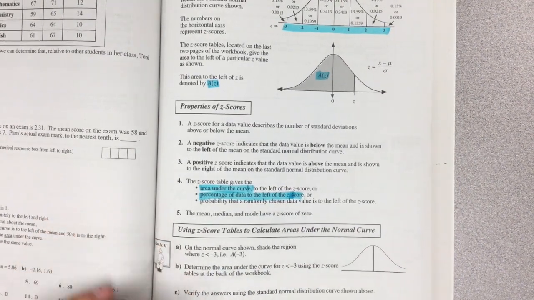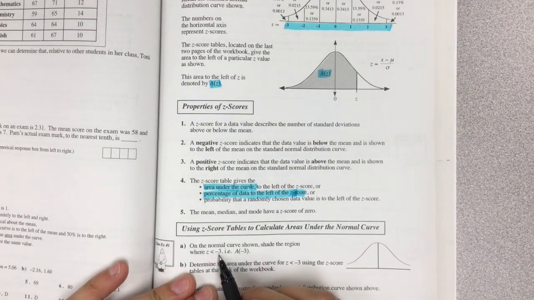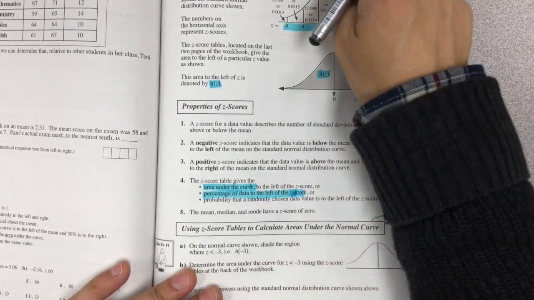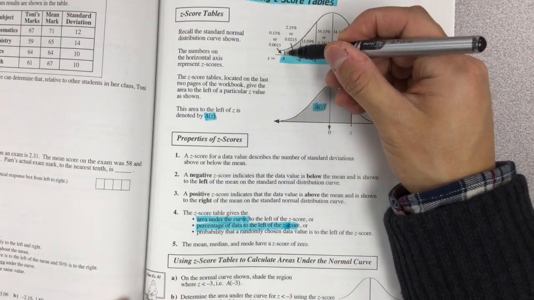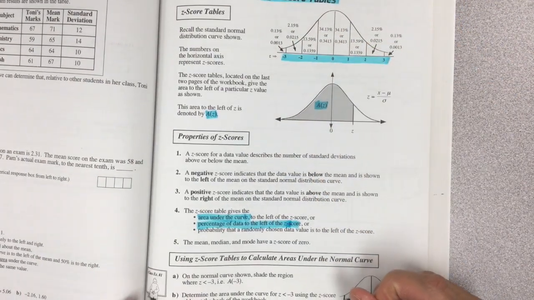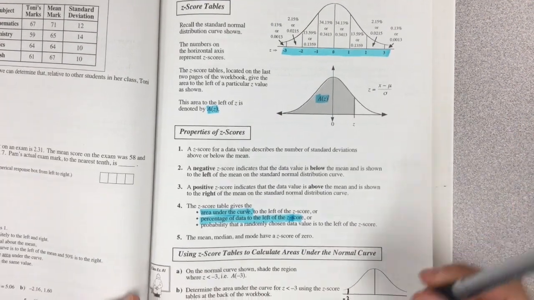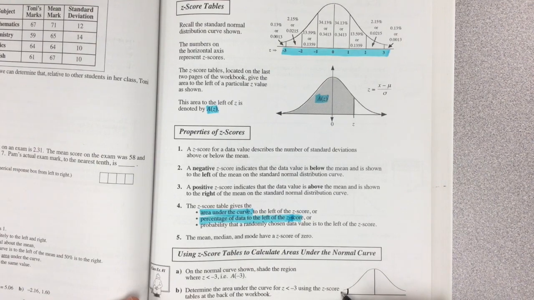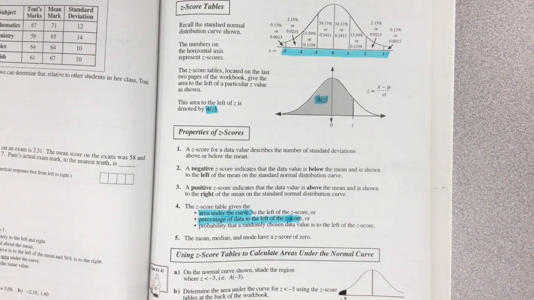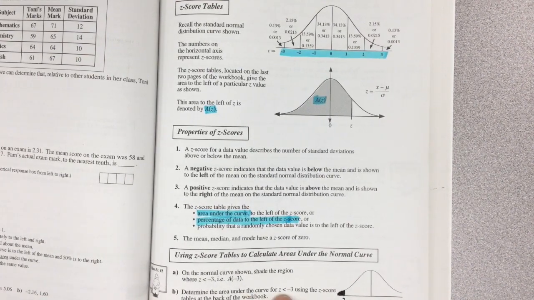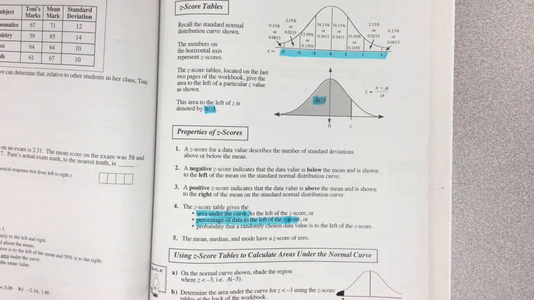In example number 1, we want to locate on the normal curve where Z is less than -3. If I look at my normal curve up here, -3 is right there, and we want to shade this region. We want to determine the area under the curve for Z less than -3 using the tables at the back of the workbook.